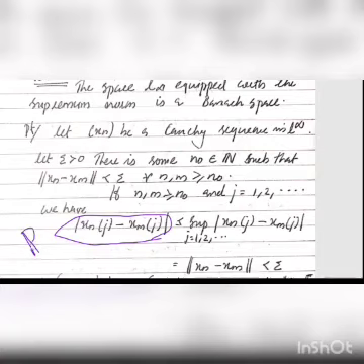For the time being, I am taking this as a real sequence, and this one, the xn and xm, all belong to L infinity. So here we are having two sequences. This is in R and this is in L infinity.